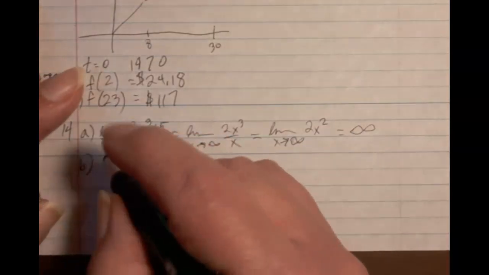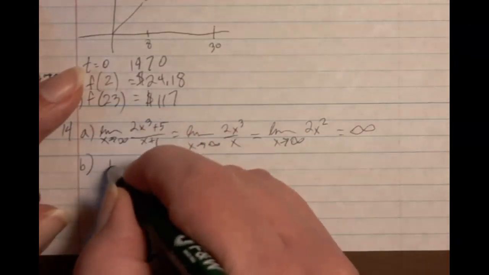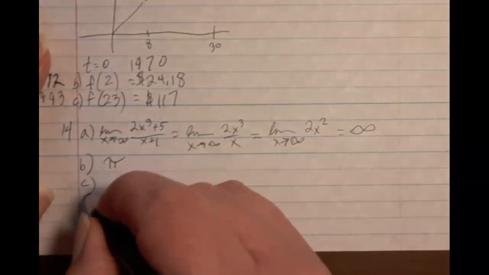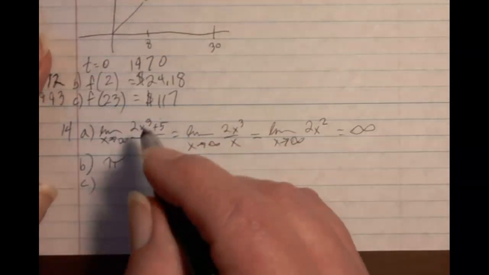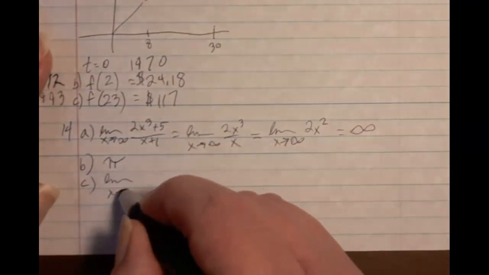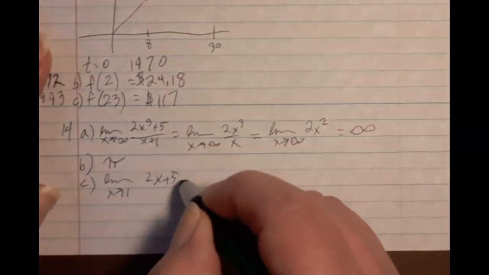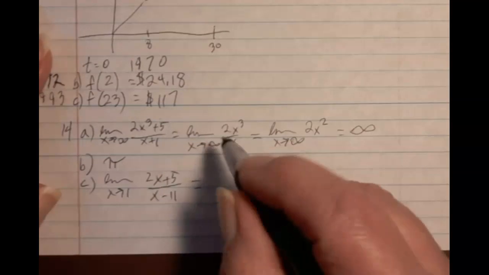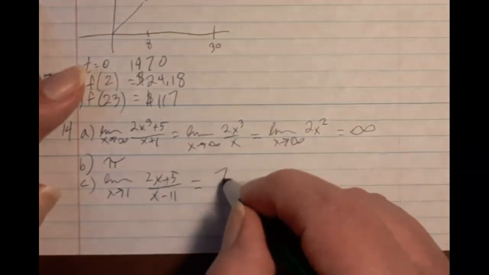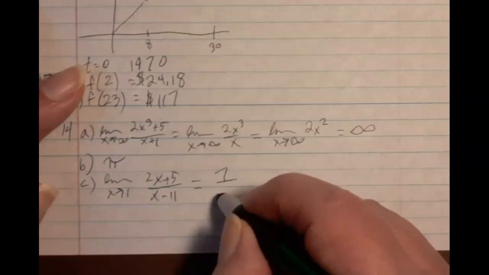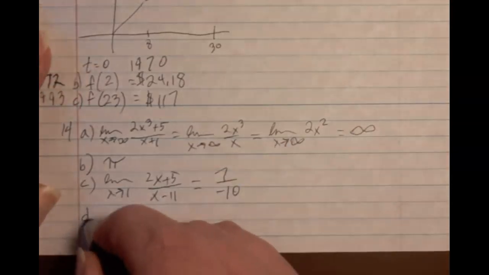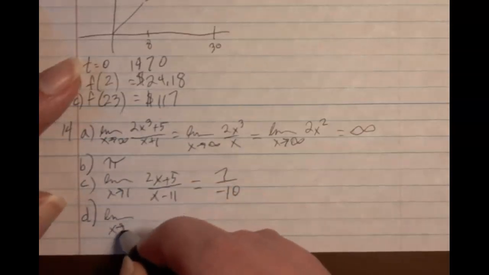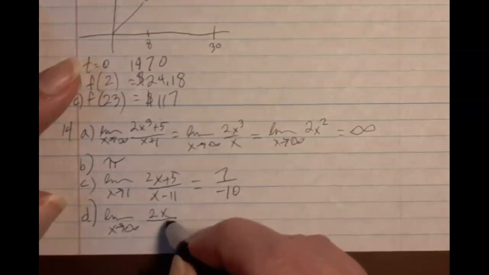Part B, the limit as x goes to -25 of pi is pi. So it doesn't matter what x is doing, my value is pi. My function value, f of x. With the limit as x goes to 1 of 2x plus 5 over x minus 11. So if I put this 1 in, notice I don't have a problem in the denominator, so I can just put it in. 2 times 1 gives me 2, plus 5 is 7. 1 minus 11 is going to give me a -10. And I'm done. D, I'm doing another infinite limit. So it'd be the limit as x goes to infinity. All I need is the 2x over 3x squared.